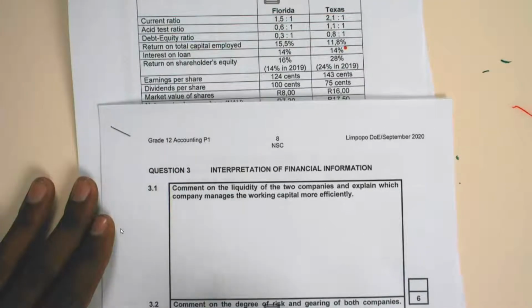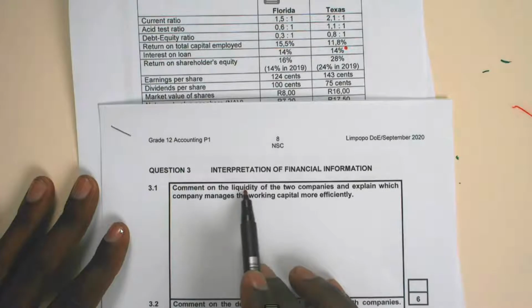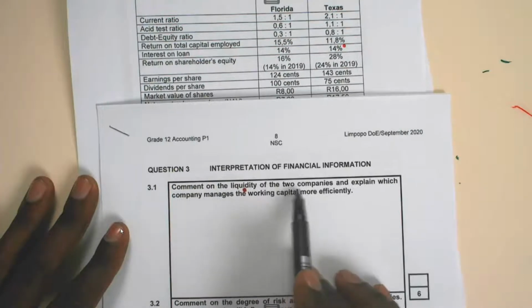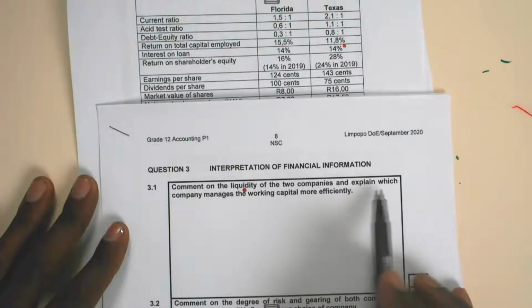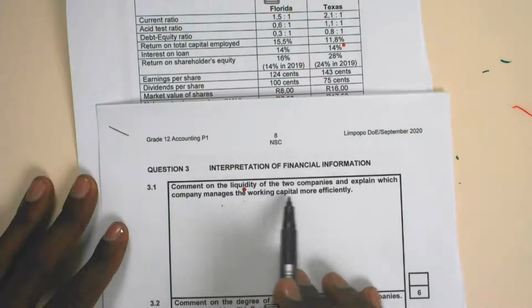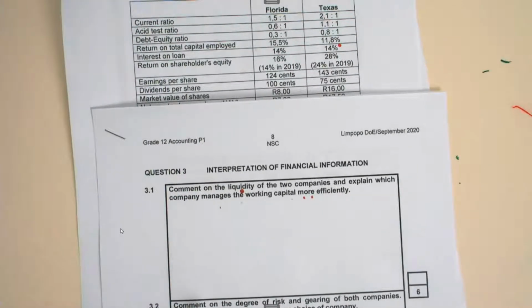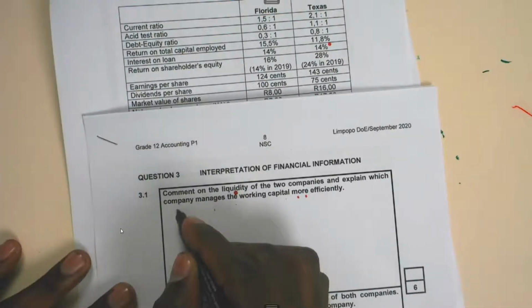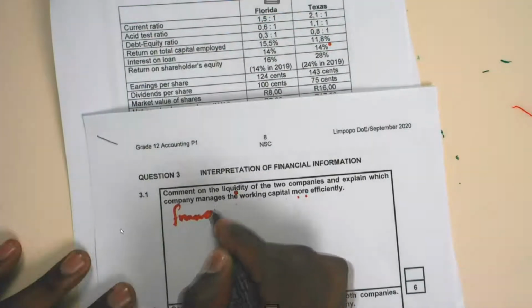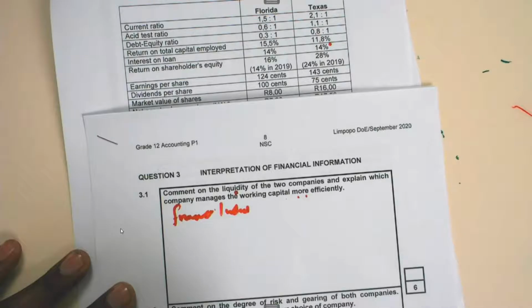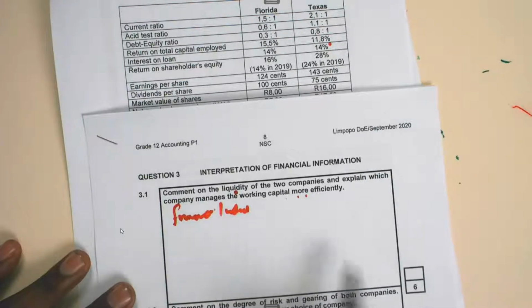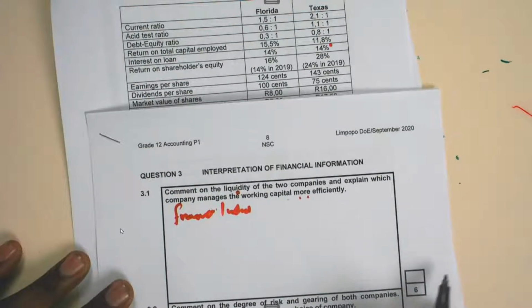The question said, comment on the liquidity of the two companies and explain which company manages its working capital more efficiently. When you answer this question, first of all, you must start with a financial indicator. Let's look at the mark. The mark is 6 marks.